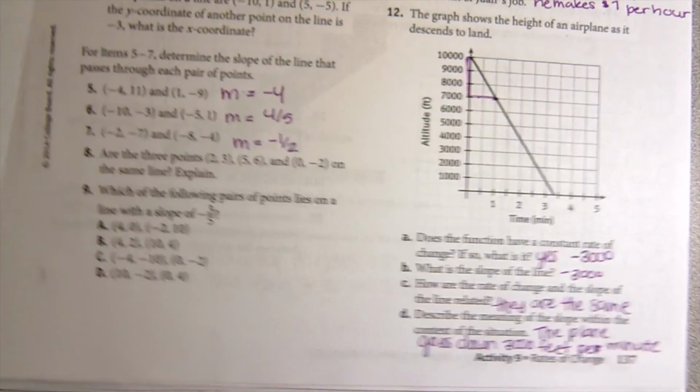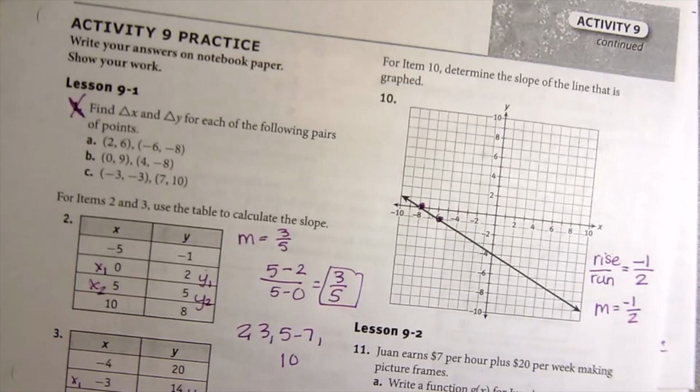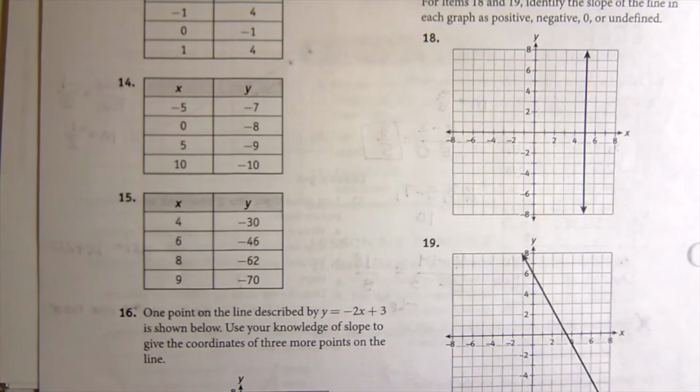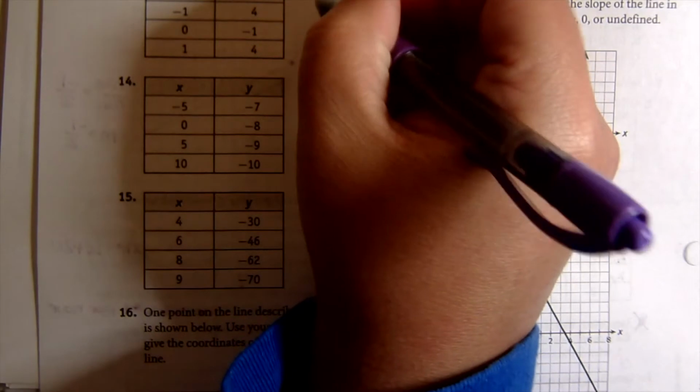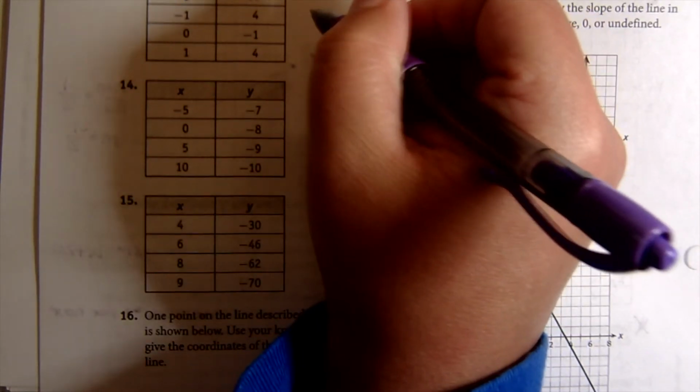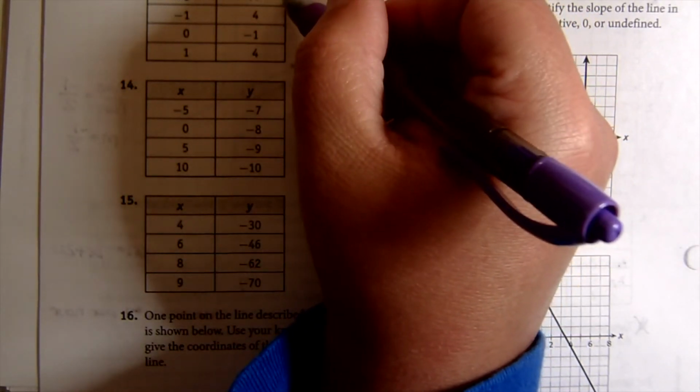All right, turn to page 138. And we are going to do 13, 14, and 15. For number 13, is this a straight line? Is it linear? No. So how did you figure that out? We find the ratio of change in y to change in x.